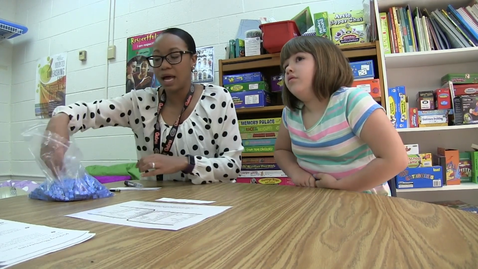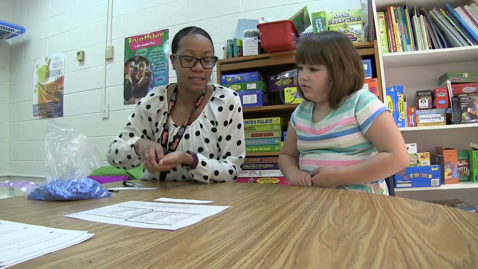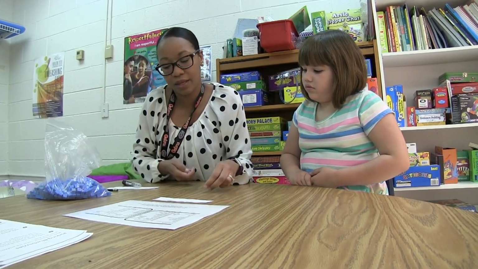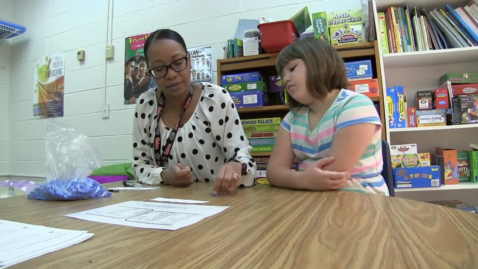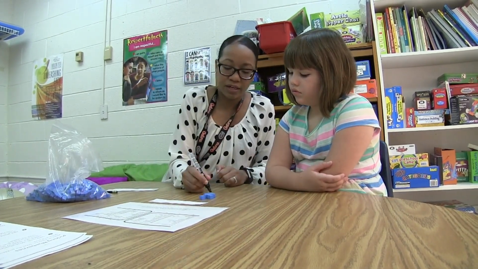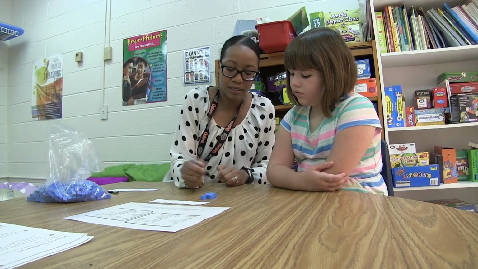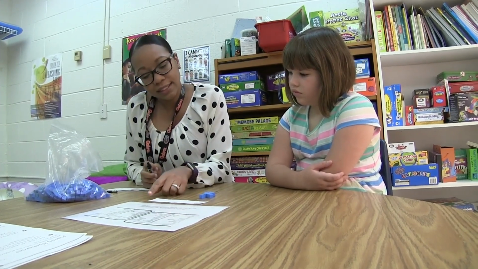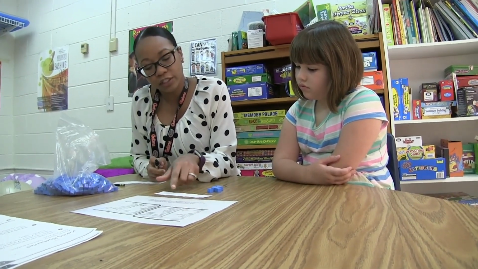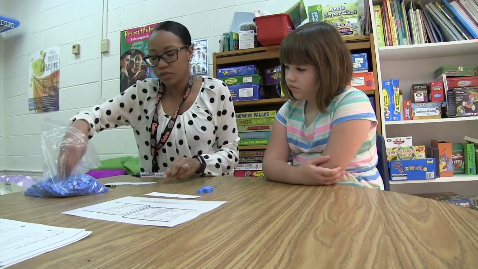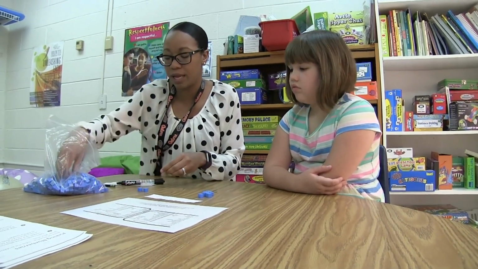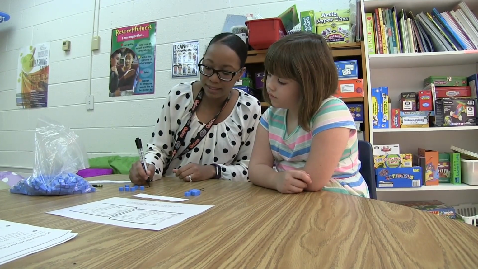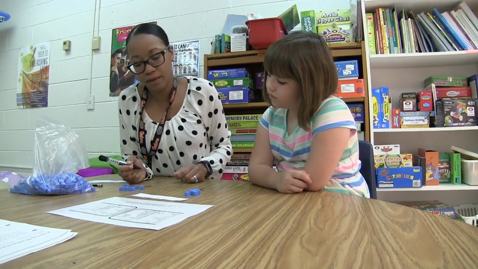So I'm going to get some blocks because it helps if I can see what I'm working with. And I know that there are 9 students playing in the grass, so I'll count out 9. And I'm going to go ahead and write on the table 9. And then it says 6 more join them. So I'm going to go back to my bag of manipulatives and add 6 more blocks. And I'll go ahead and write a big 6 on the table.